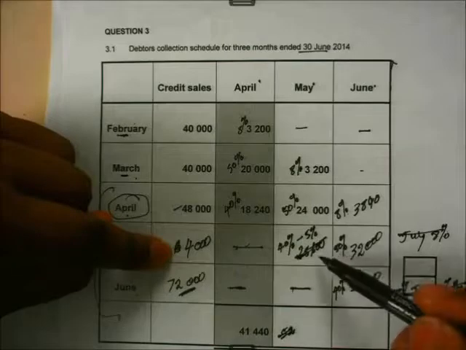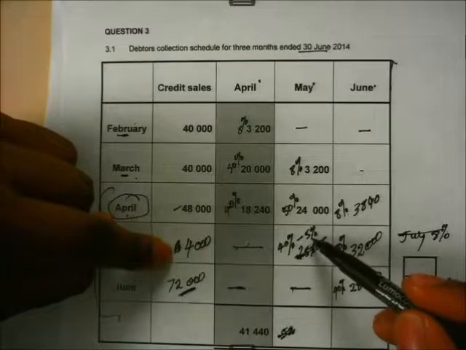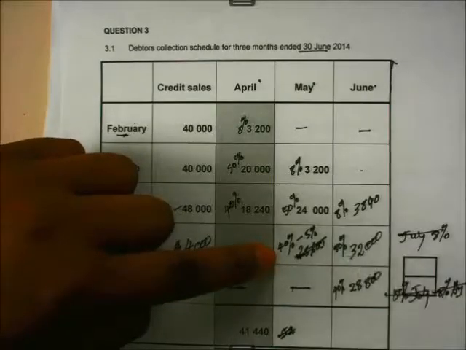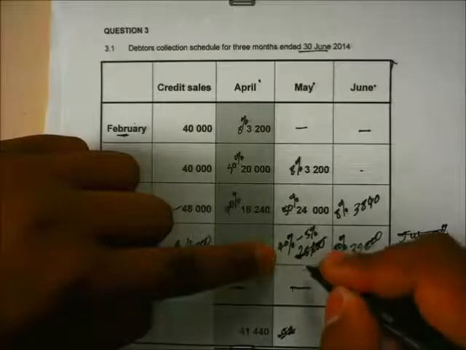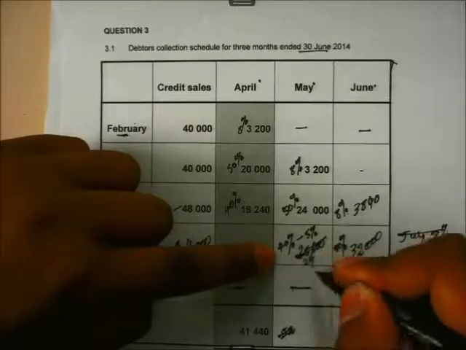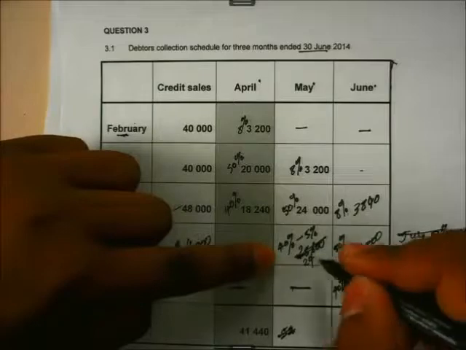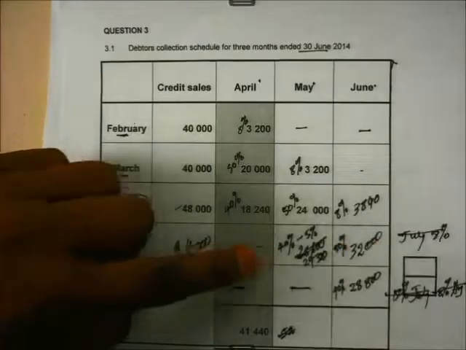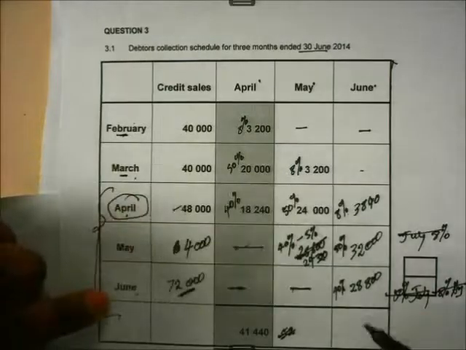From this 25,600, then you minus the 5%. If you minus 5%, you simply multiply by 95 and divide by 100. That will give you 24,320.